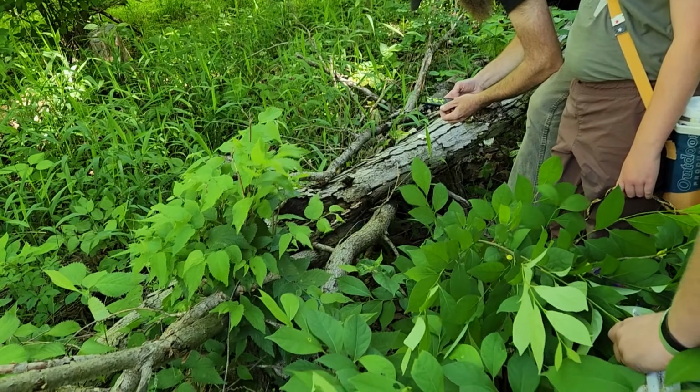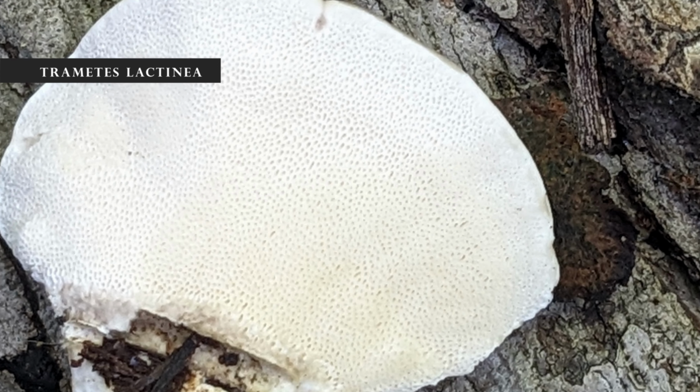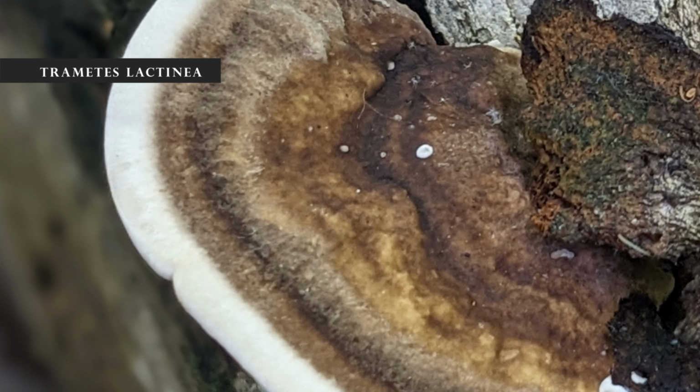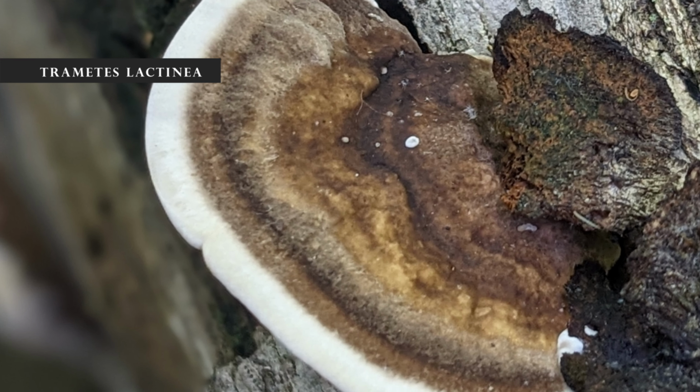This is Trametes lactinea, and I can tell that because it has really circular pores on the underside, and it has these kind of brownish bands on the top. Its common name is the latte bracket, so you can see how it kind of gets that name.